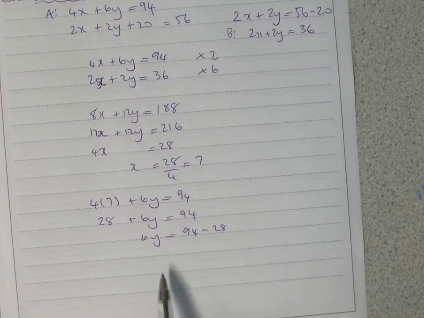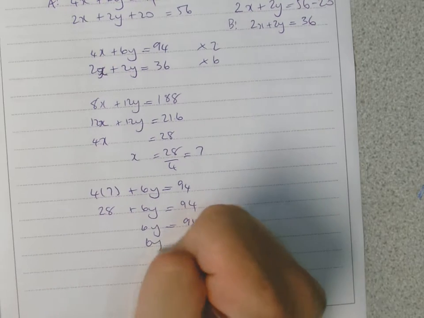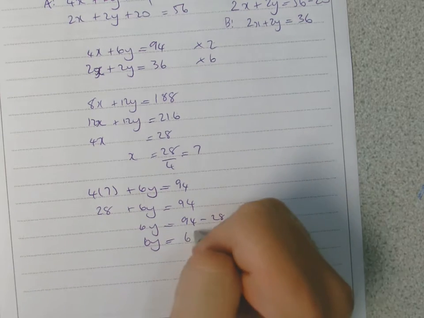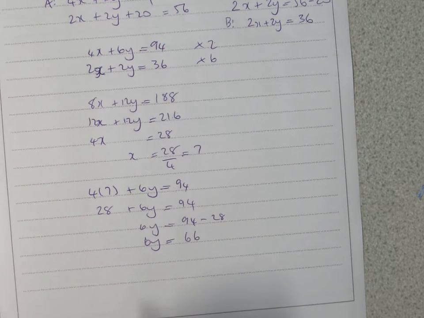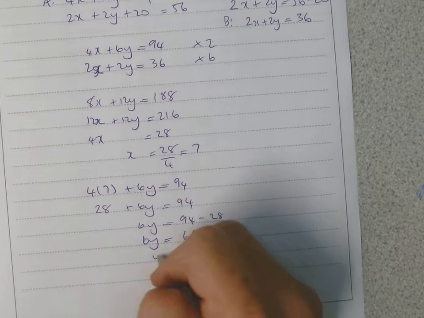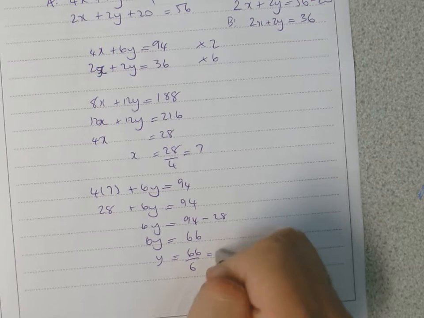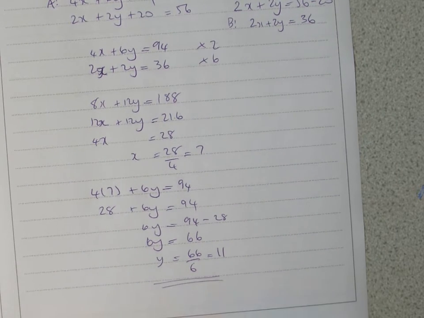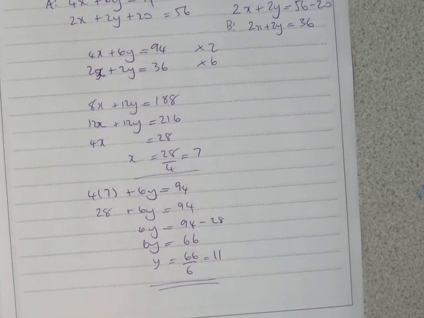Okay, so I have 6y is 94, take away 28 is 66. Okay, we use a calculator on these questions. And then y would equal 66 divided by 6, which is equal to 11. Okay, wonderful. So we've got x to be 7, y to be 11.